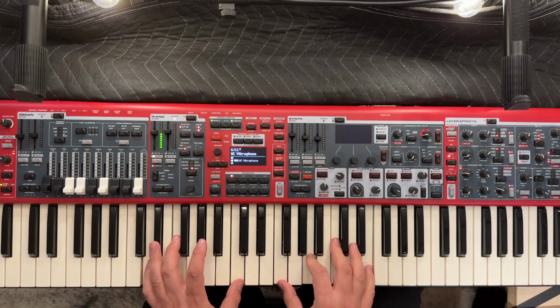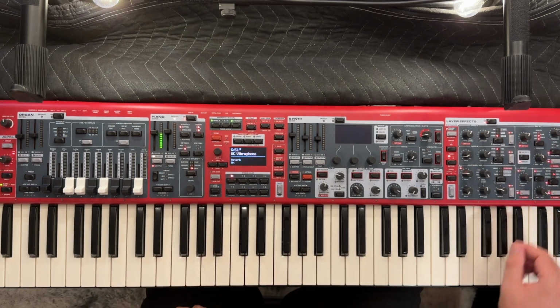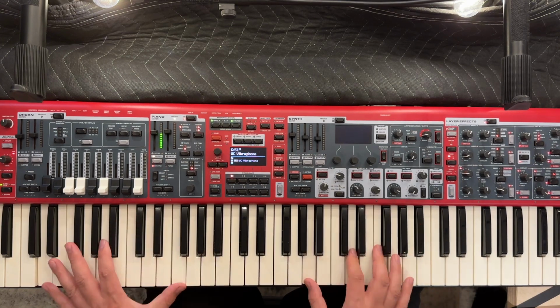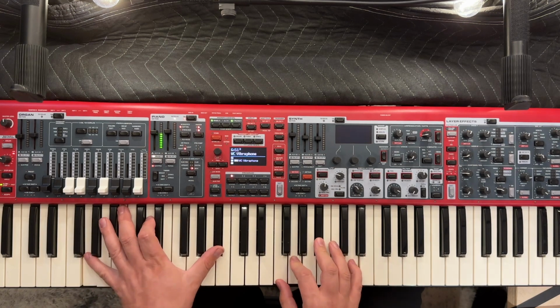Very subtle. But right there, turn on the compressor. Turn on. So beforehand, after.